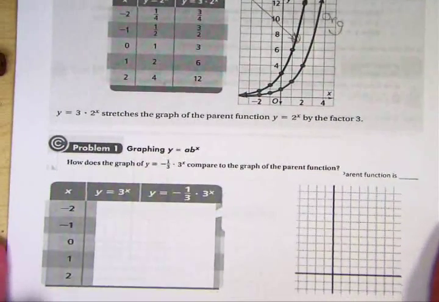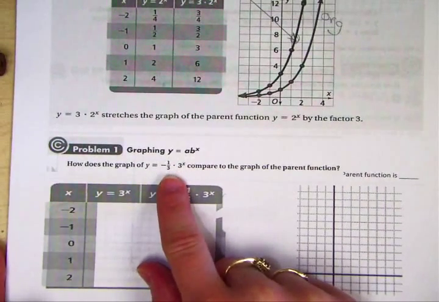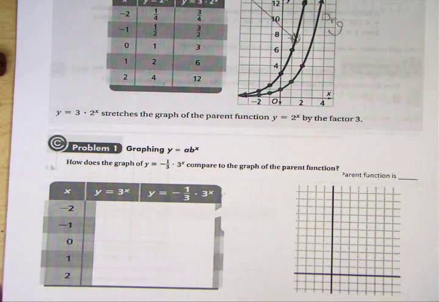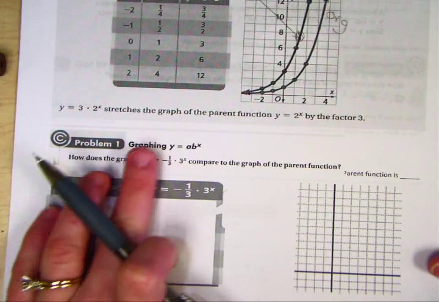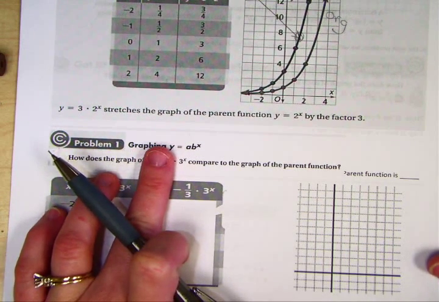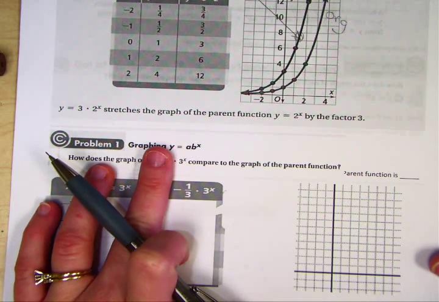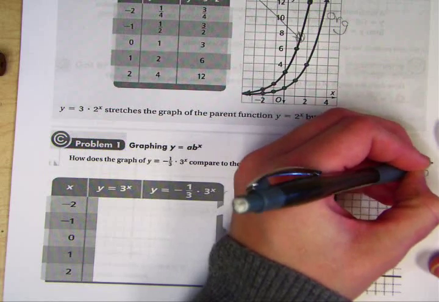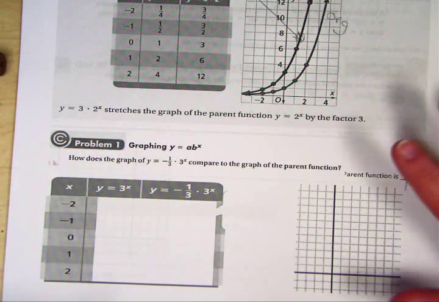Look at problem 1. How does the graph y equals negative 1/3 times 3 to the x power compare to the graph of the parent function? Well, you should probably know that the parent function is just with this right here gone, as if negative 1/3 were really just a regular 1. So the parent function is y equals 3 to the x.